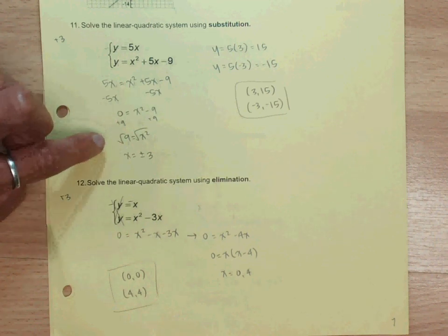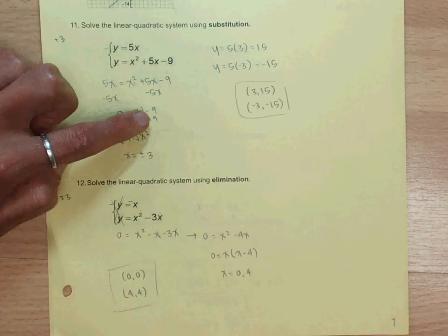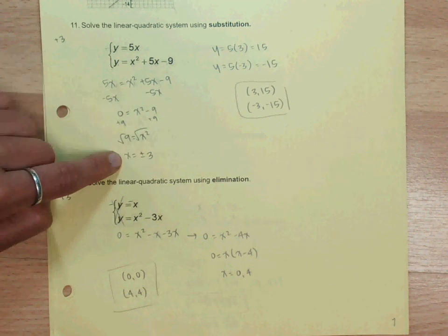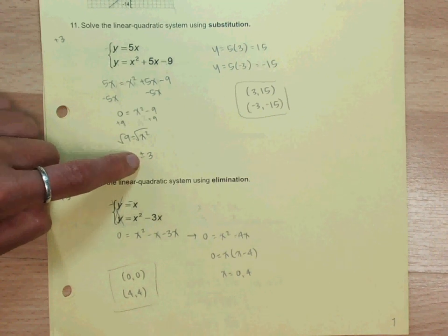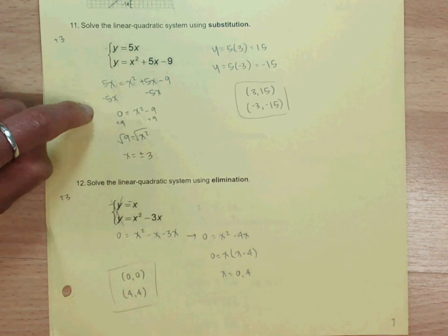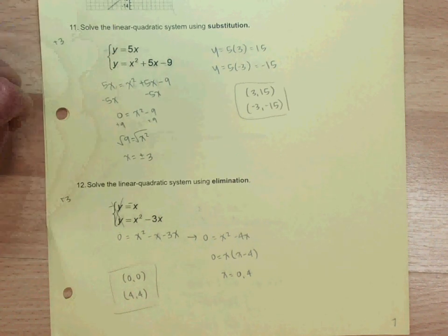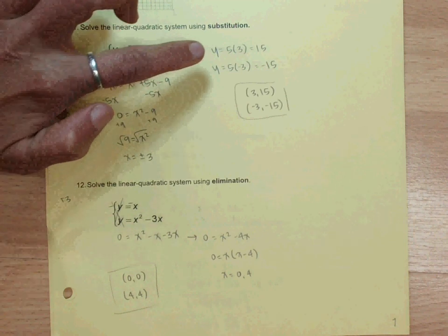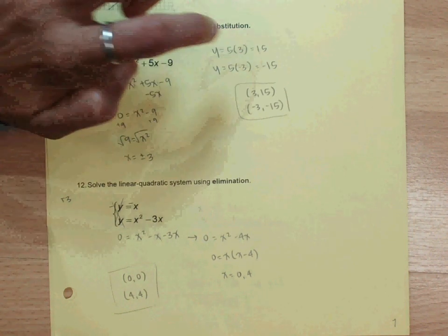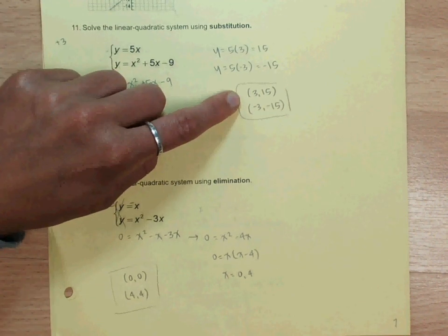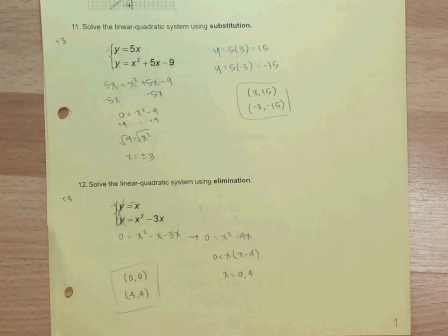I chose to solve this using square roots because I could add the 9 and then take the square root of both sides to get x equals plus or minus 3. Now, I had to plug in both positive and negative 3 because in this case, this quadratic and this line cross each other in 2 places. So I plugged in positive 3 to get out positive 15, and I plugged in negative 3 to get out negative 15. So my 2 ordered pairs are 3, 15, and negative 3, negative 15.